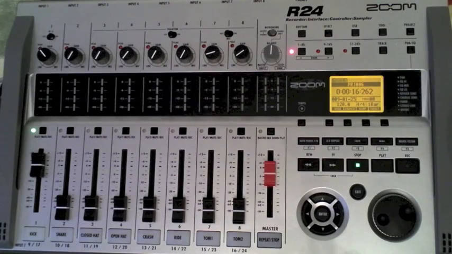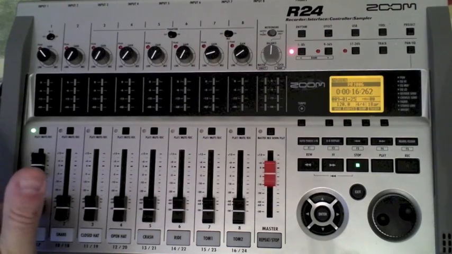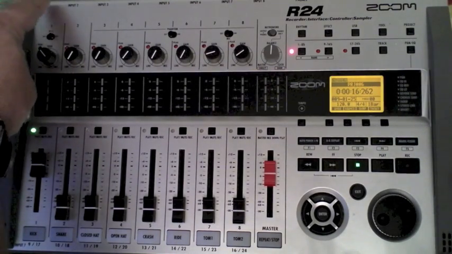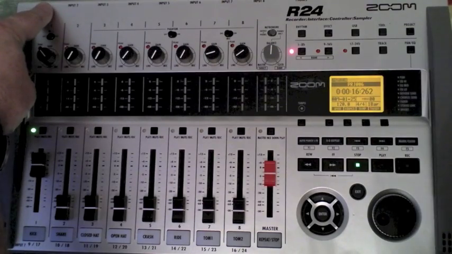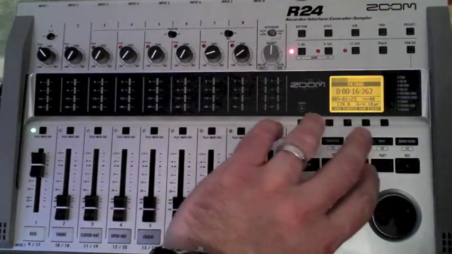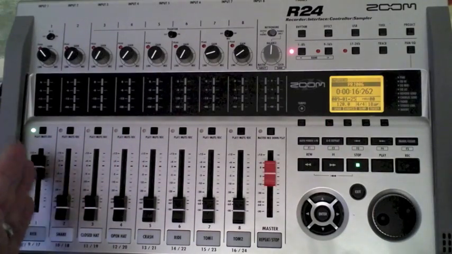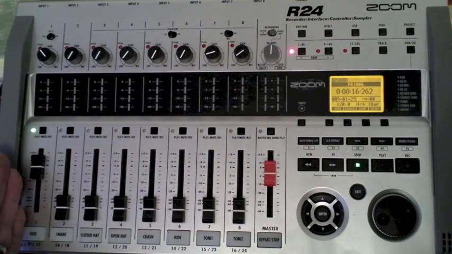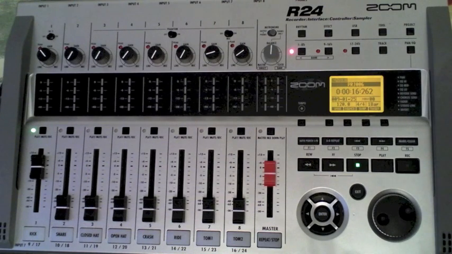So your first option is to record wet in the first place, and that means whatever's coming in on input 1, which is where we had the insert effect applied. If we had the record setting in the effect menu set to wet, it means whatever's being recorded here will be recorded with the effect. Now that may be fine for you. You may not want to make changes to that in a DAW later on, so fine, go ahead and record it wet.